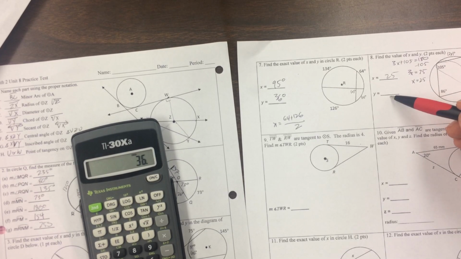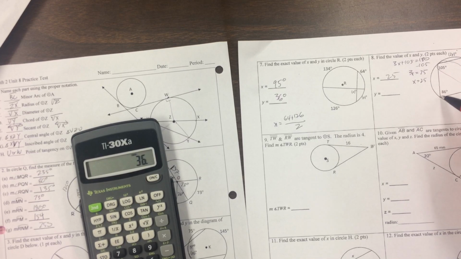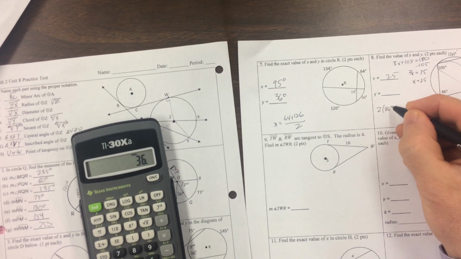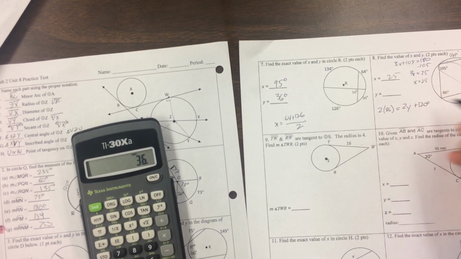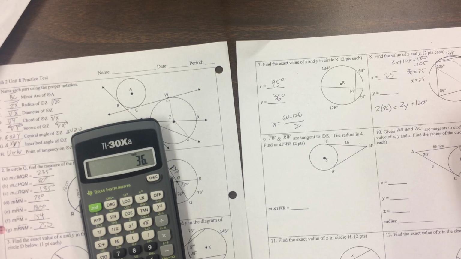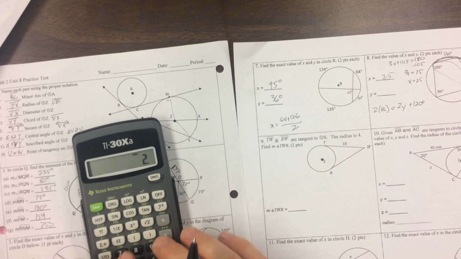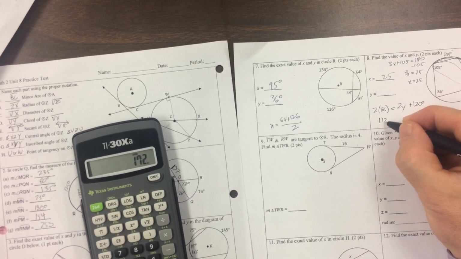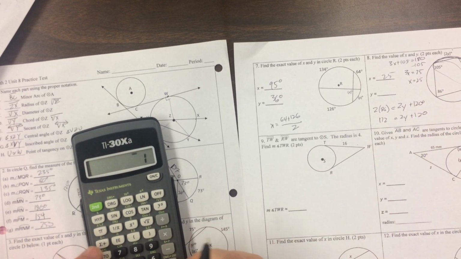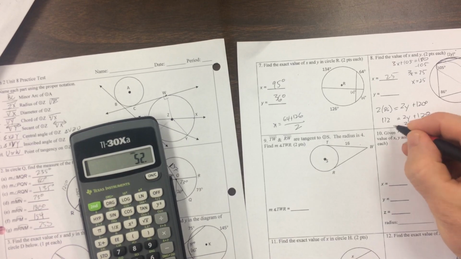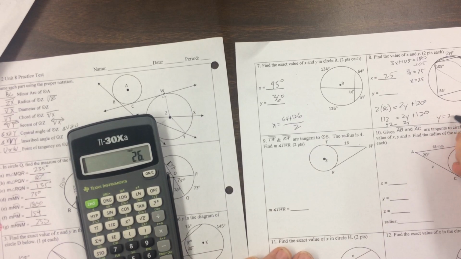The y is going to be found using the fact that y is part of an inscribed angle. So what we're going to say is 2 times that inscribed angle is equal to 2y plus 120, because this is the arc that this inscribed angle intercepts. 2 times 86 is 172, equals 2y plus 120. Subtract 120. 2y equals 52. Divide by 2. Y equals 26 degrees.